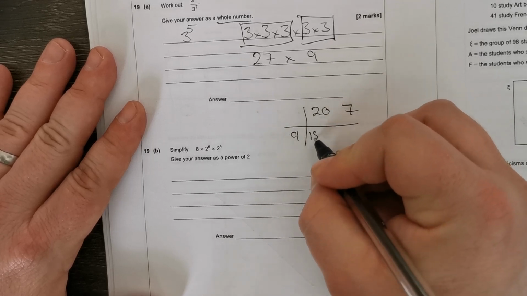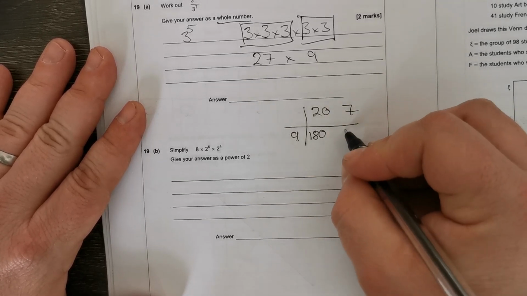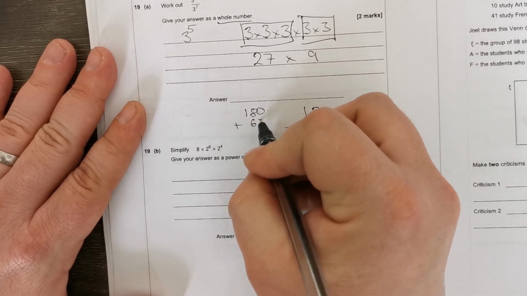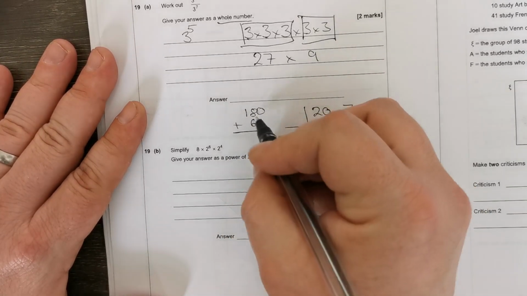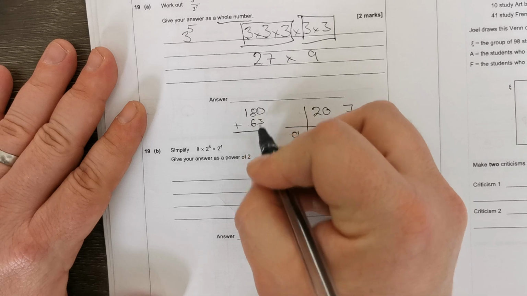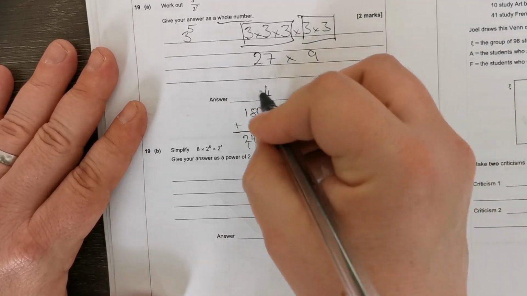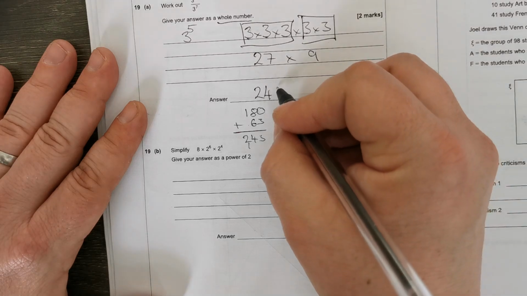9 times 2 is 18 with 1 0. 9 times 7 is 63. So 180, add 63. 8, 9, 10, 11, 12, 13, 14. 243. Write the 4 first for some reason.